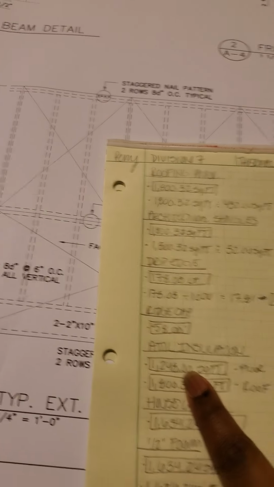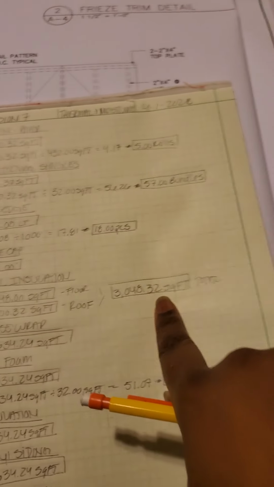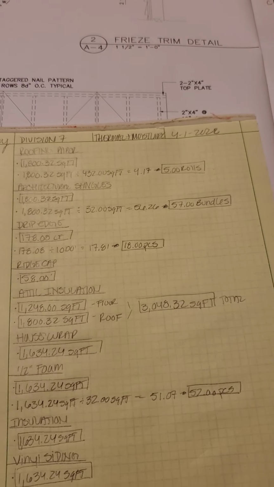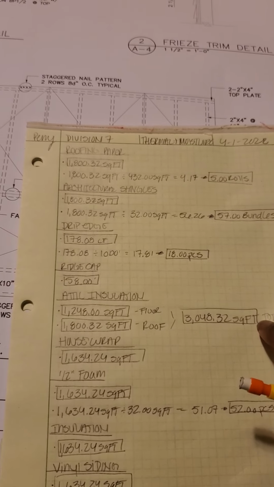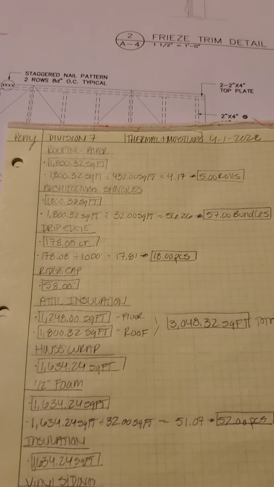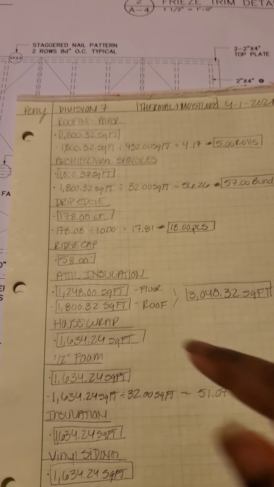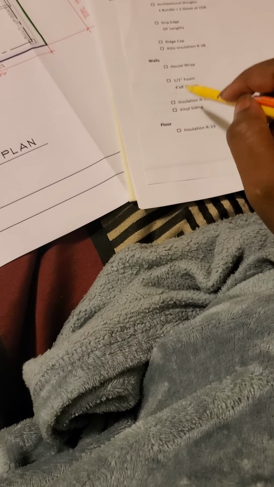I then have my attic insulation. Again, this is my floor, this is my roofing rafters, and this is my total. Whichever of those numbers you want to put on your scope of work is totally fine. Maybe the total would be best, just to make sure that you have everything. But again, your scope of work wasn't really specific, so whenever you put it on your scope of work, maybe cross out and highlight what you've called out.